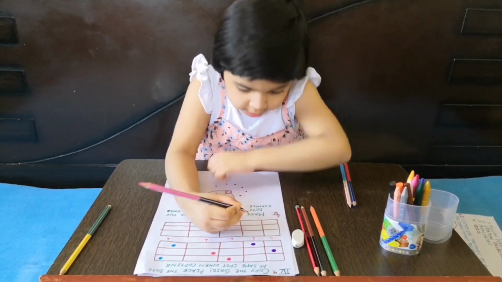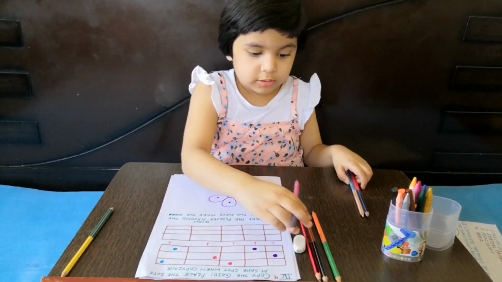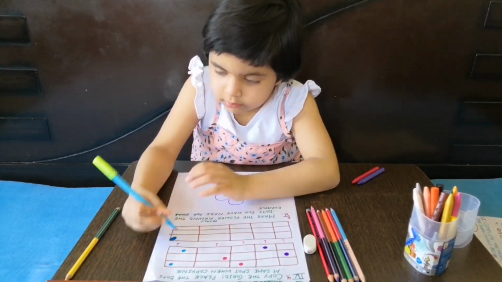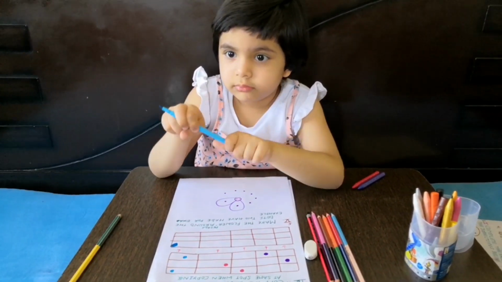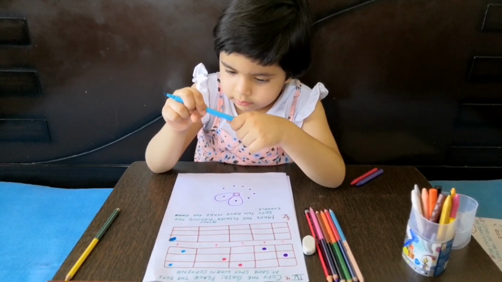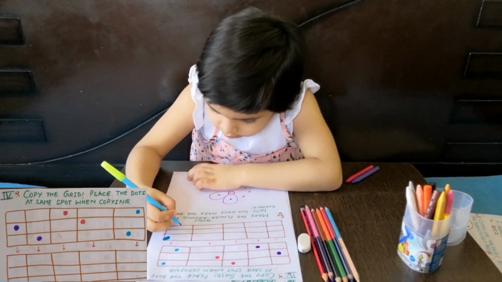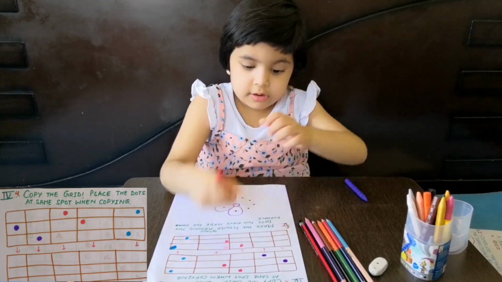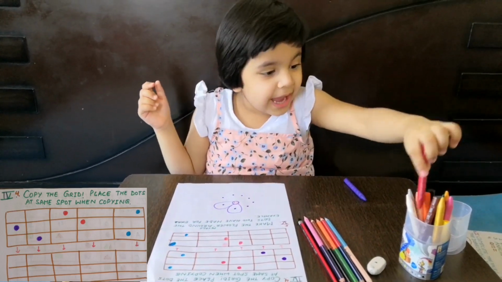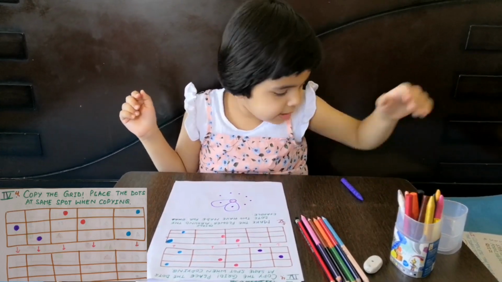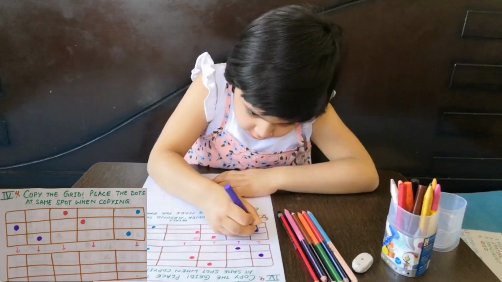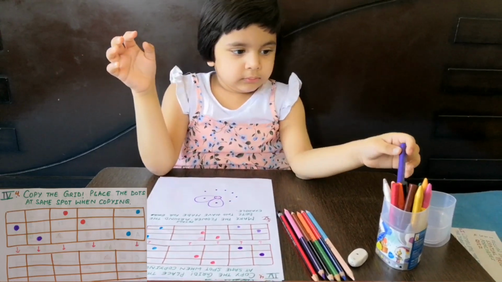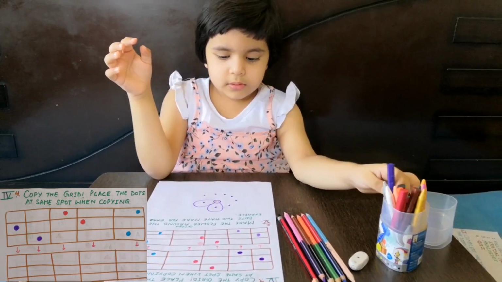Hey, it's not working. You can use crayon. It's one more blue dot. You can finish that. With no mistakes. Now purple. Yes. That's it. Go to 5th.